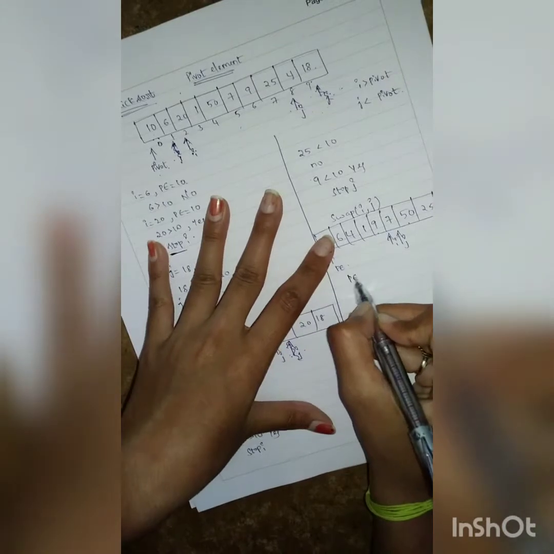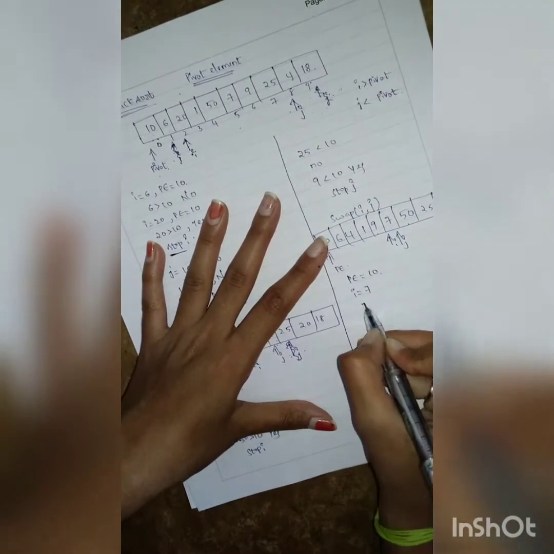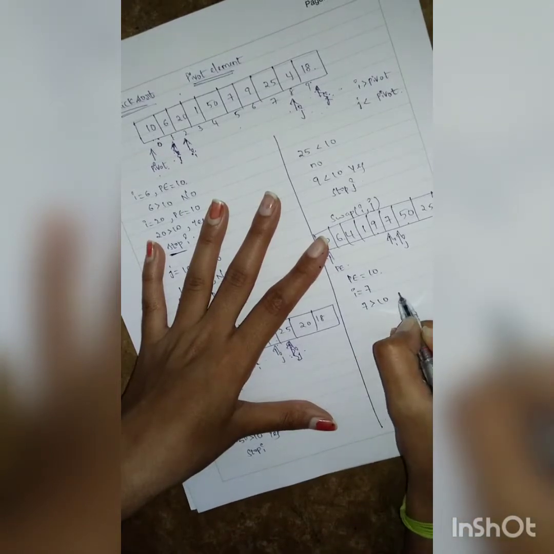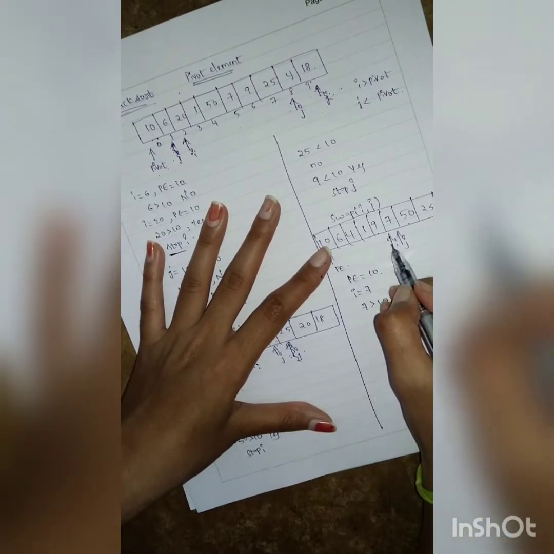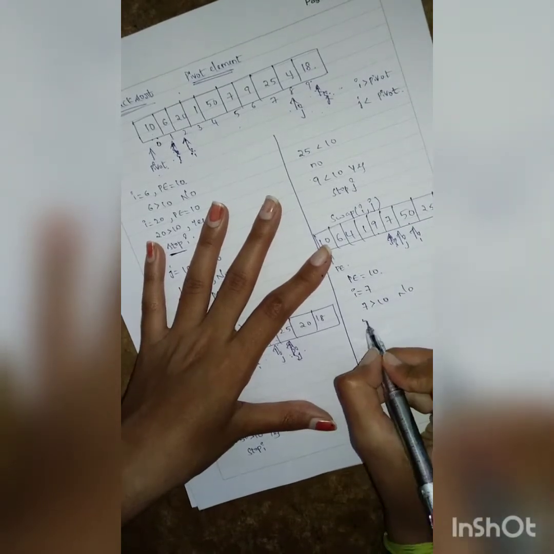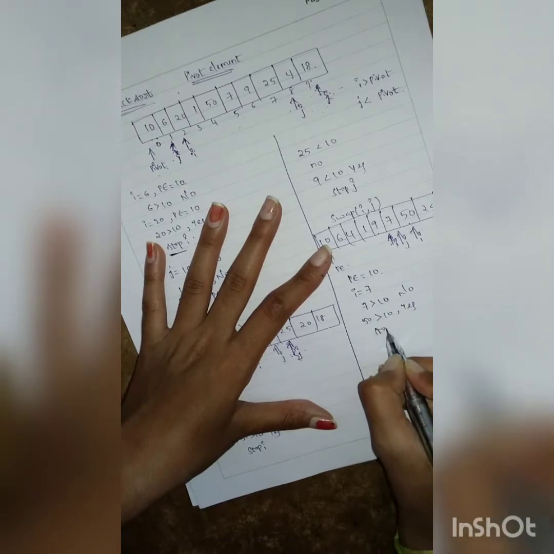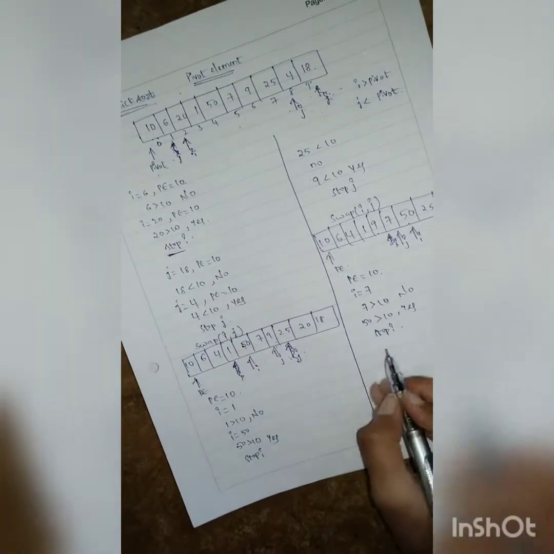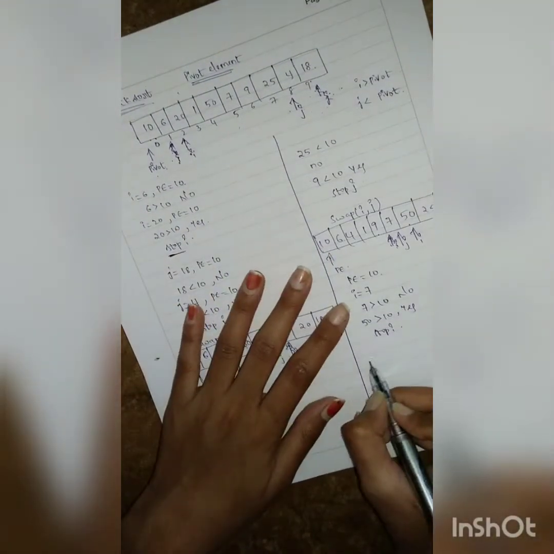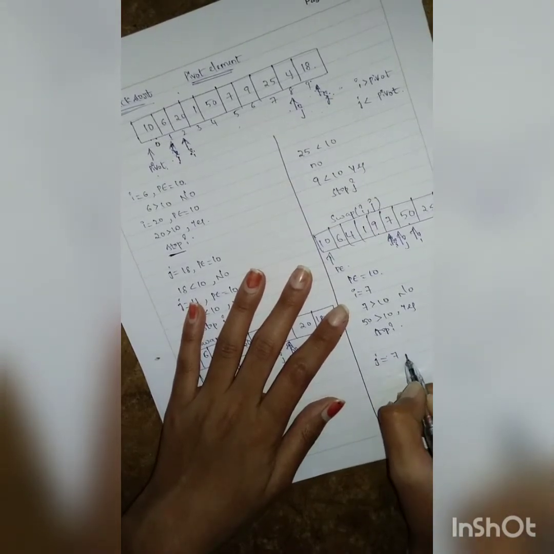Now we need to check again. Pivot element equal to 10, I equal to 7. Is 7 greater than 10? No. Again we increment I, it goes here. Is 50 greater than 10? Yes. We need to stop I there itself. Now again we go for J. J equal to 7.